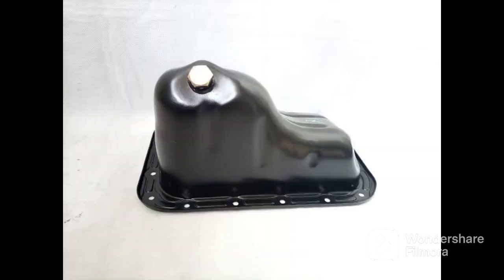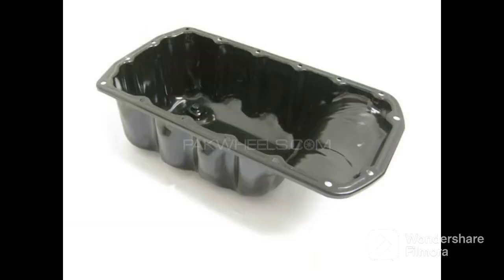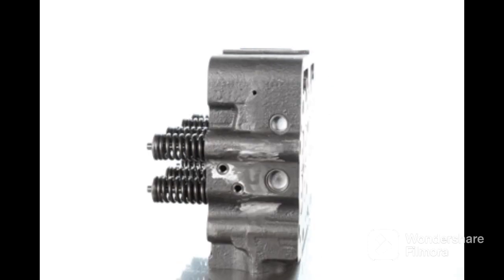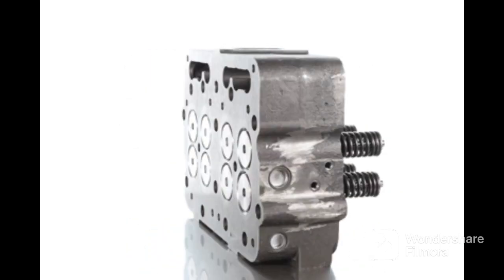5. Crankshaft casing, or oil sump. It is also called the oil sump. It is a casing which is bolted to the engine block and covers the engine from the bottom, thus called crankshaft casing. It retains lubricating oil which is pumped to different engine parts.